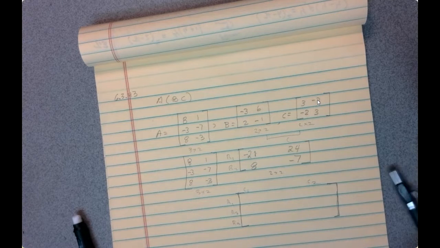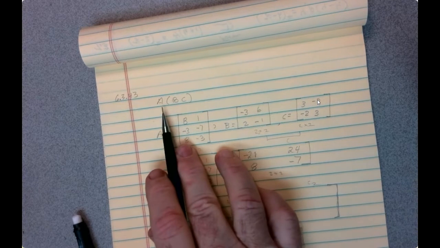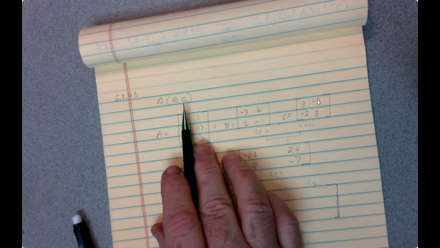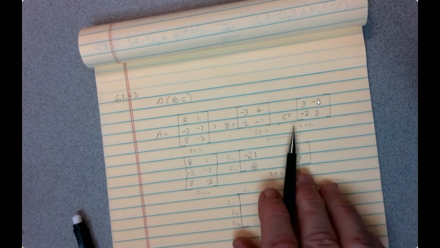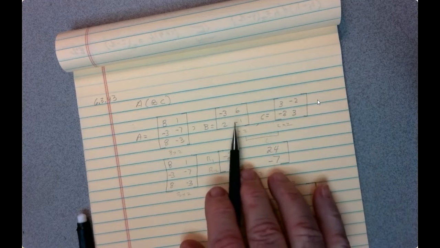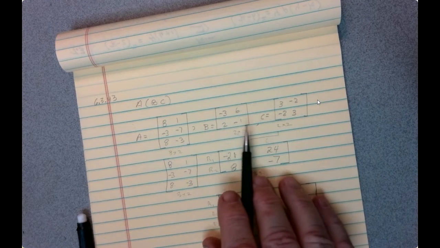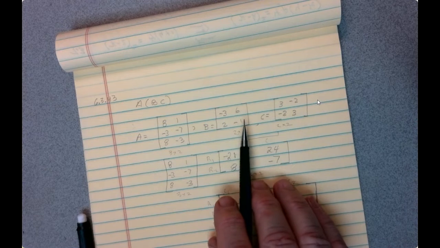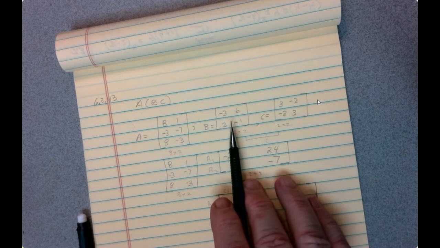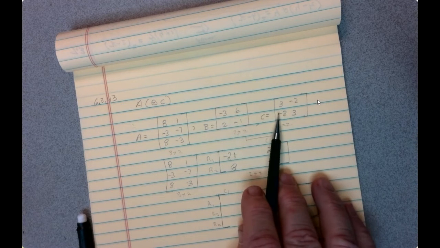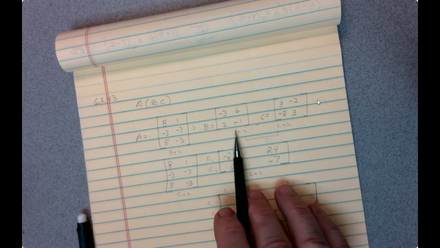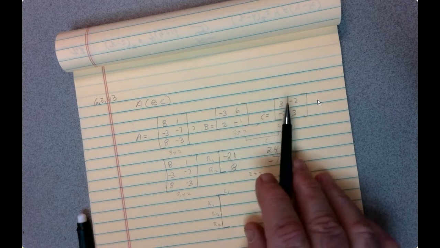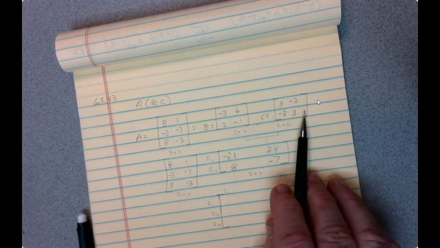Now, the problem is to multiply matrix A times the product of matrices B and C. These are the three matrices in the problem. I went ahead and did some of the work, but I stopped so that you can join in on the video. And you'll notice that multiplying B times C is defined because this is a 2-row, 2-column matrix multiplied times a 2-row, 2-column matrix.